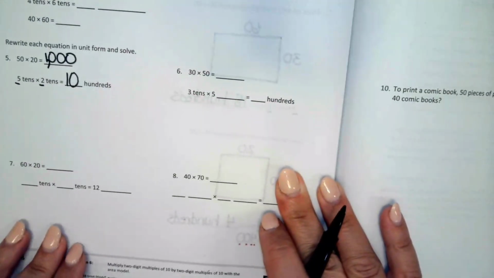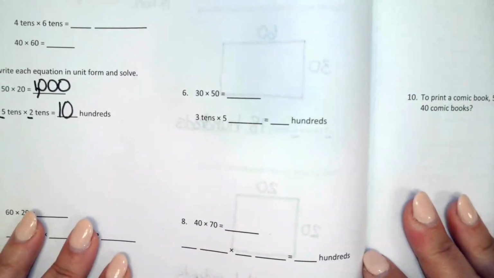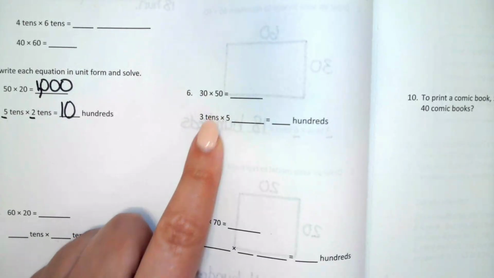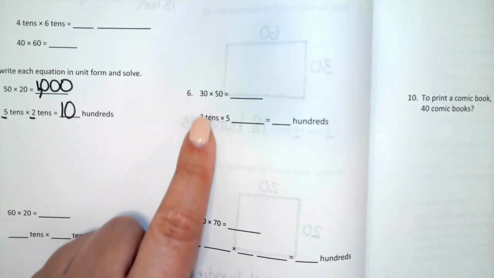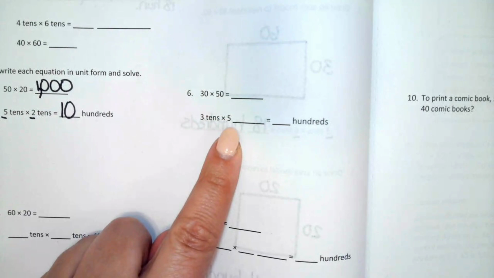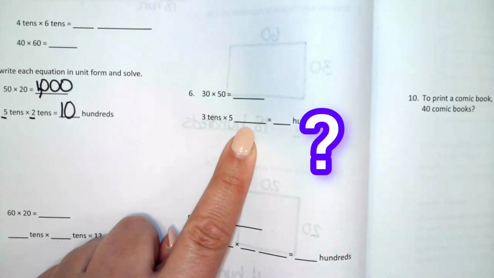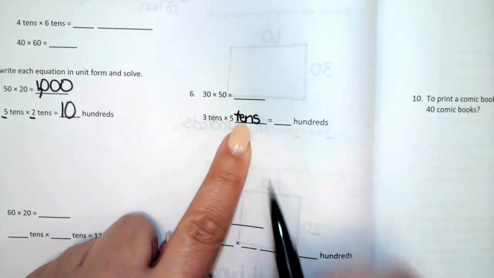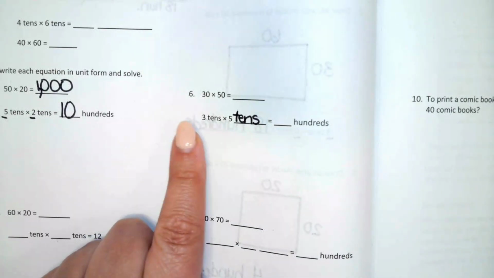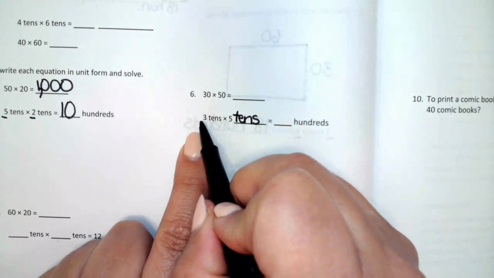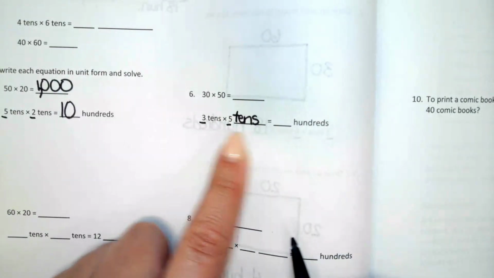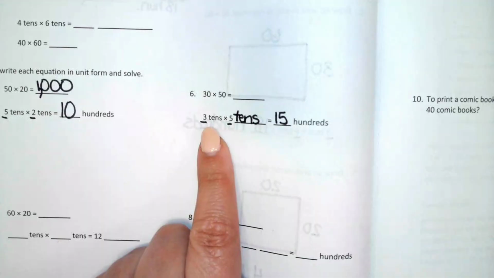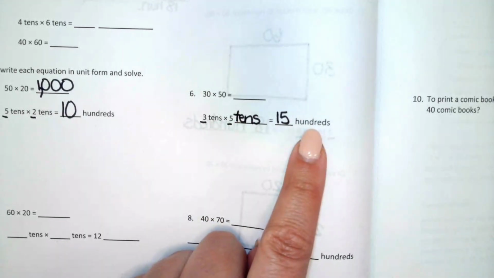Okay, let's try number 6. Number 6, 30 times 50. In unit form, 30 is 3 tens and 50 is 5 what? Did you say 5 tens? That's right. Write tens on the line. Now look at the basic fact part. 3 times 5 equals 15. And tens times tens equals hundreds.